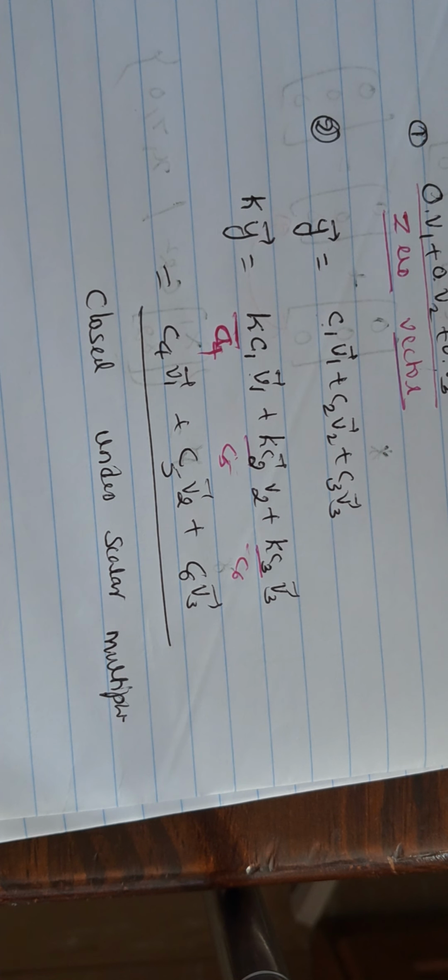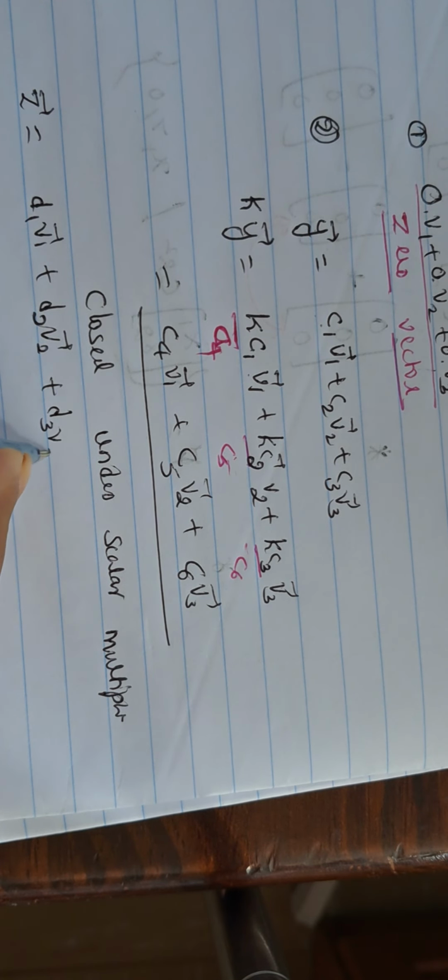Then we also have to check whether it is closed under addition. Consider the vector y, and let me take another vector z equal to d1 v1 plus d2 v2 plus d3 v3.